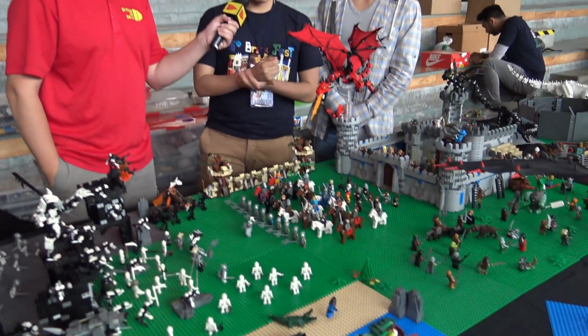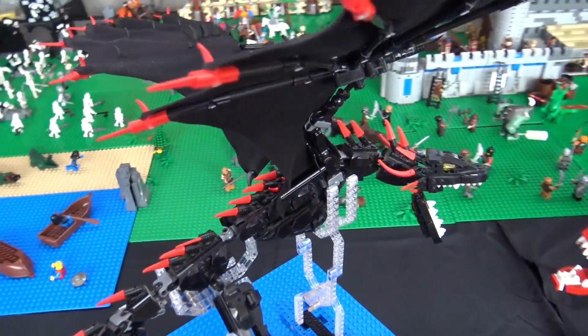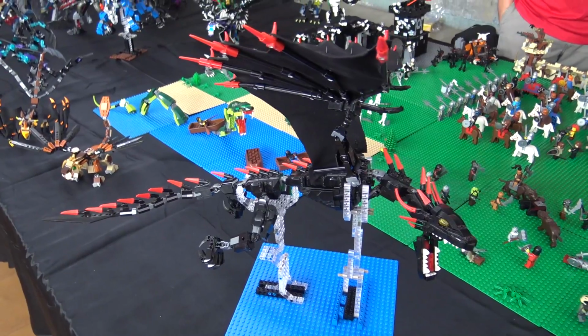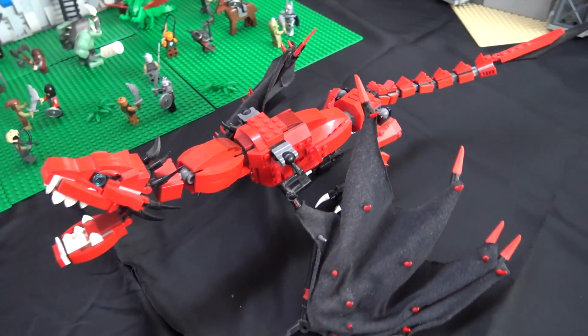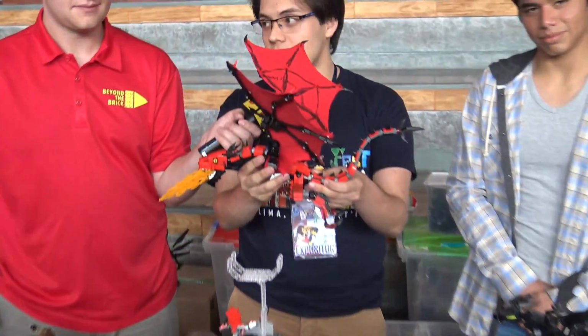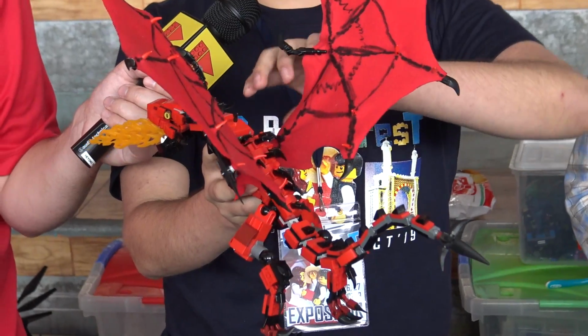I build a lot of mocs, more of them are dragons and dinosaurs from Jurassic Park or Jurassic World. I love dragons and dinos, so I created this dragon in particular, at the scale of a human, so he can move a lot of his body.